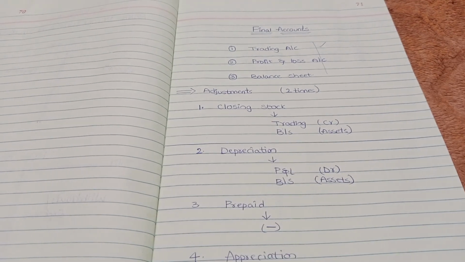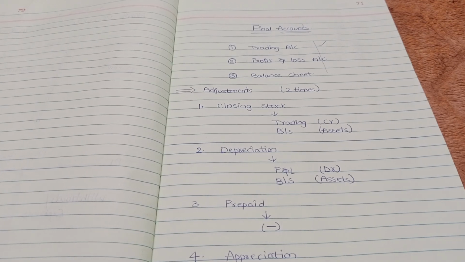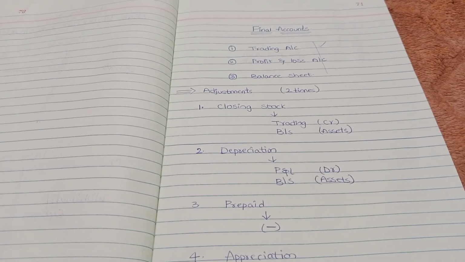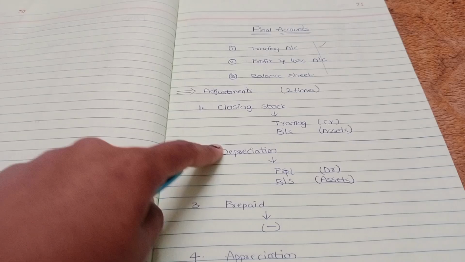Depreciation is nothing but wear and tear. We are using our mobile for 2 years, so over these 2 years some problems will come up with the mobile. For that purpose we spend some money, and that is nothing but depreciation.